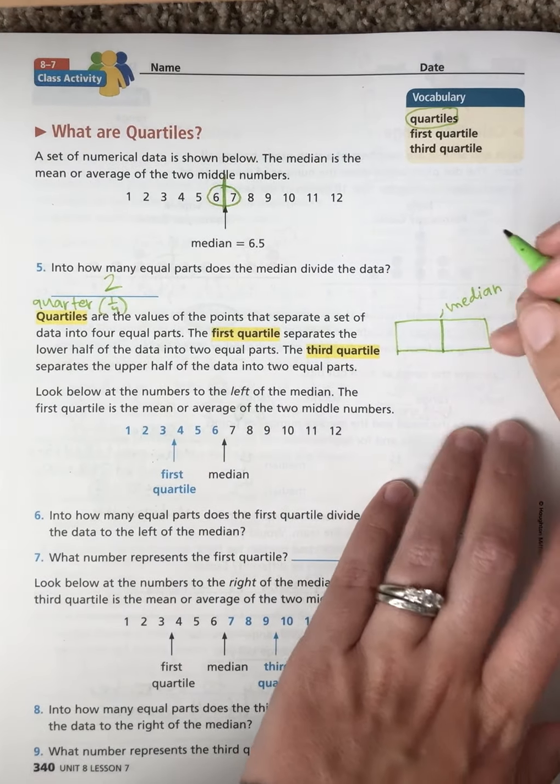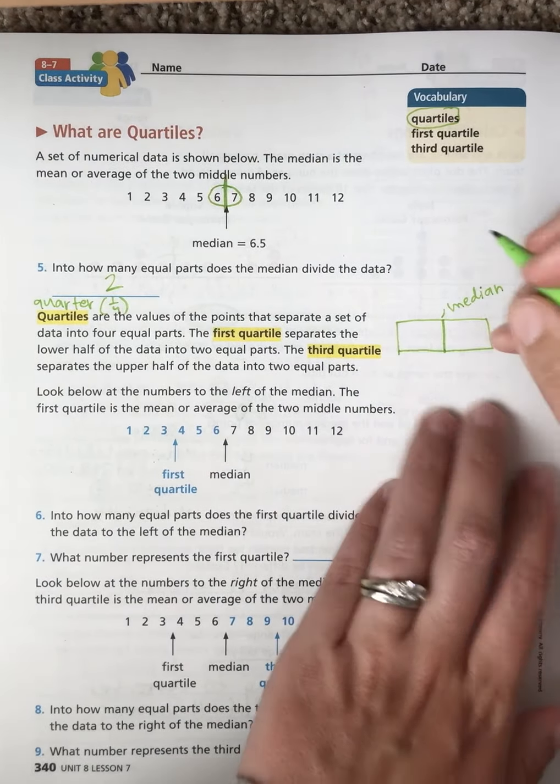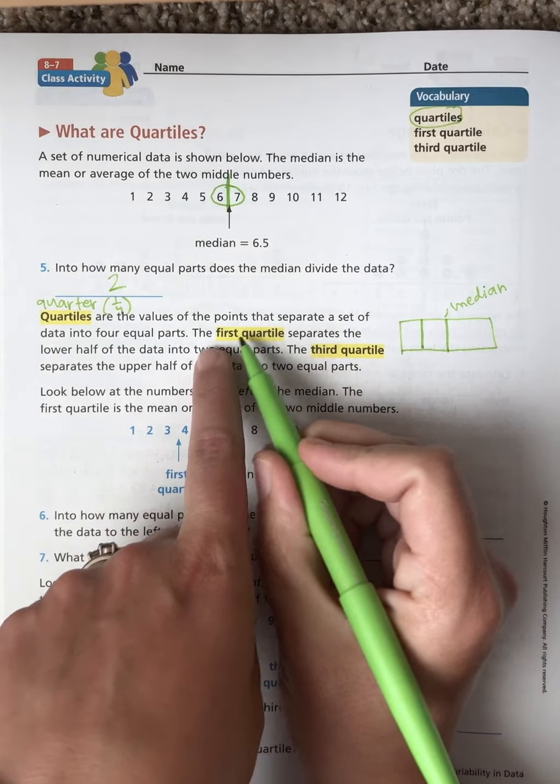Fourth, right? So if you want to make this quarters, how would you do that? Well, you could split it horizontally across the middle, but if you wanted to have 4 vertical sections, this line right here would separate it into 2 equal parts, which is what they said.